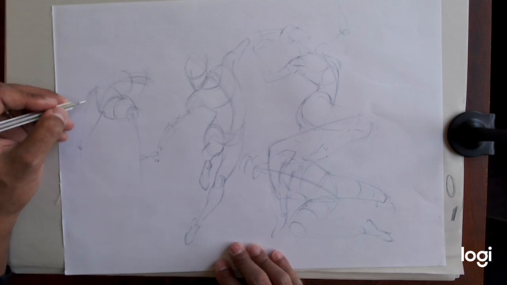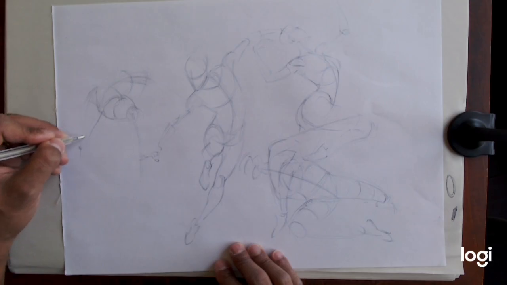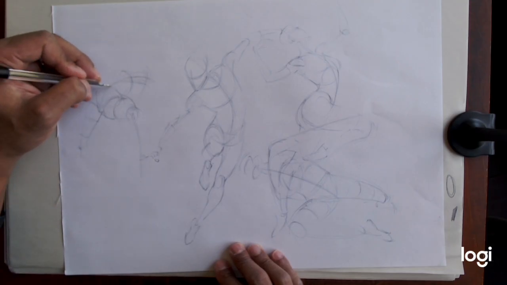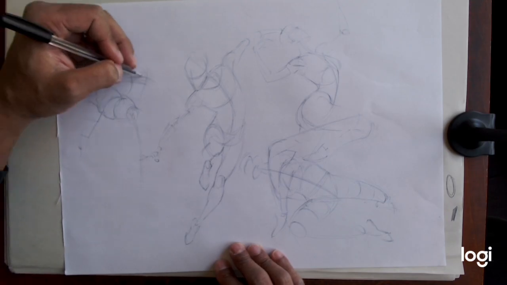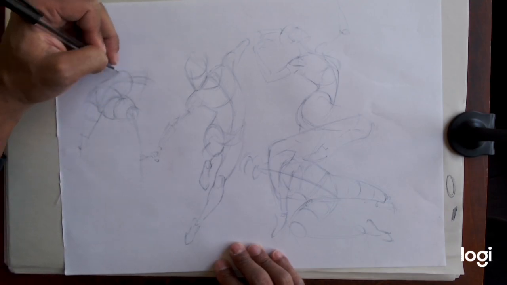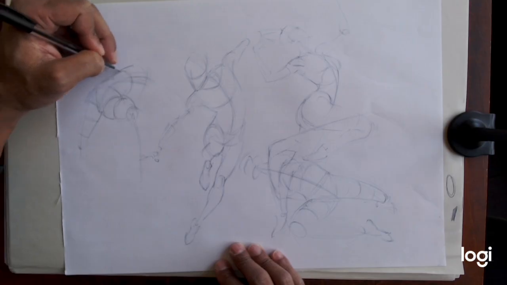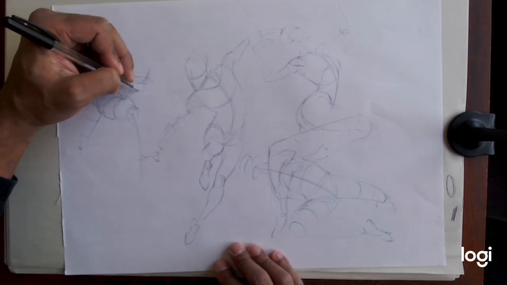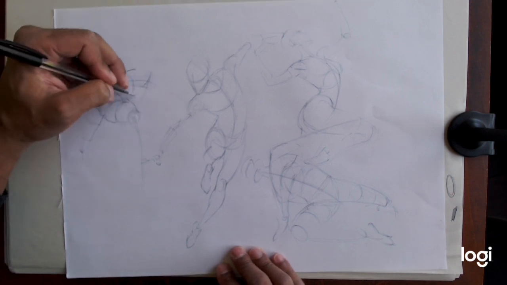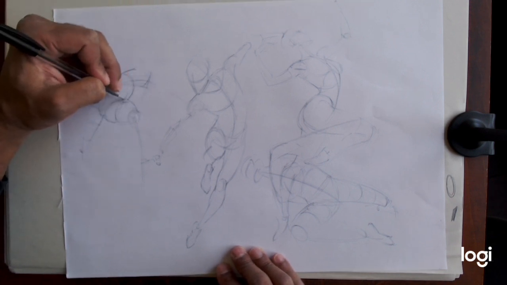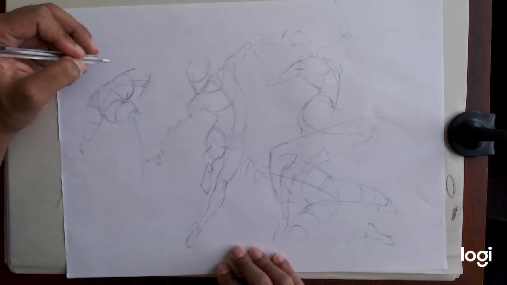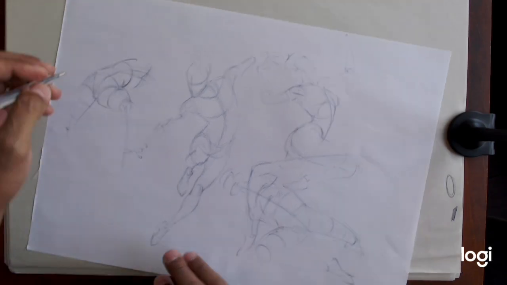But I think by now I'm starting to find my confidence, and I can basically look for some of the final shapes. And I definitely also want to show this kind of overlap in the twist in the torso.